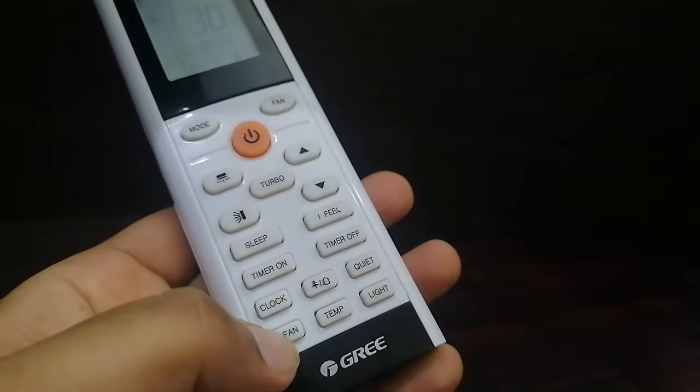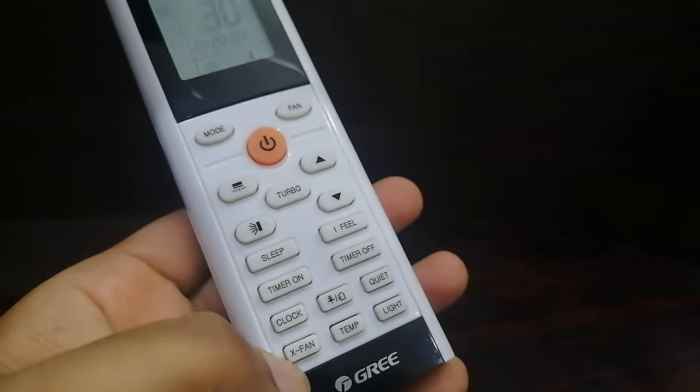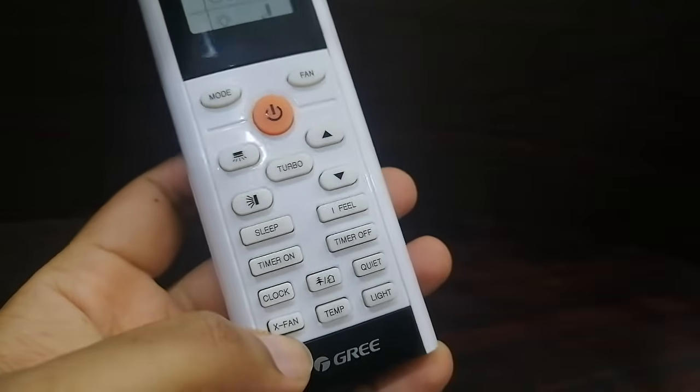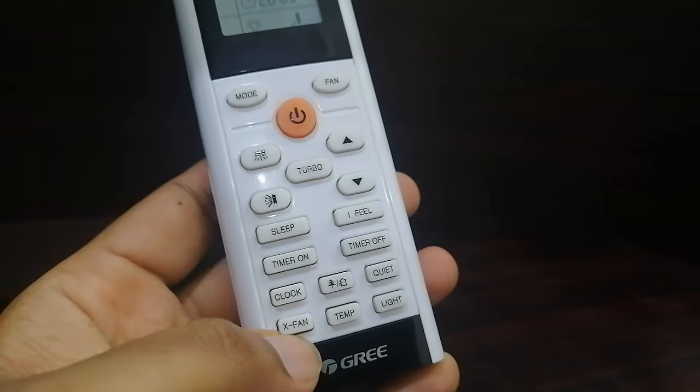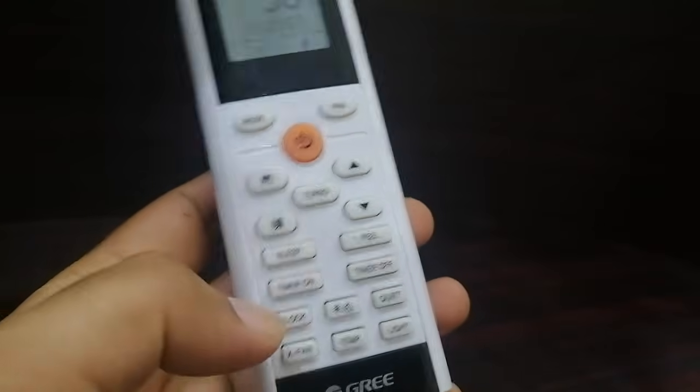There is this X fan button. When you turn off the AC, if you don't want further cooling but you want the fan running for some time, then you can use this.